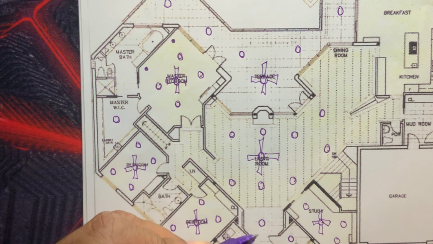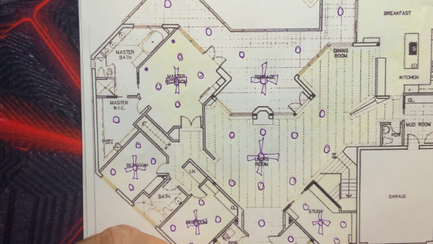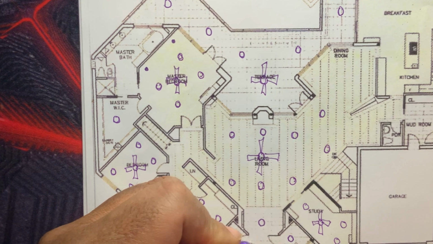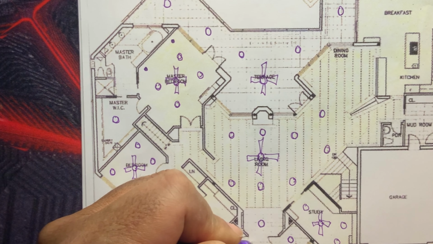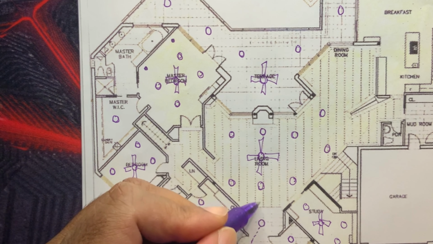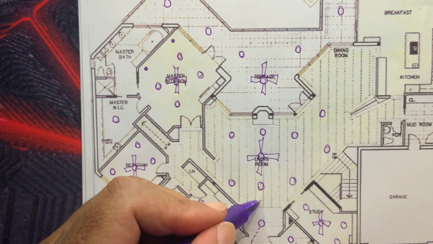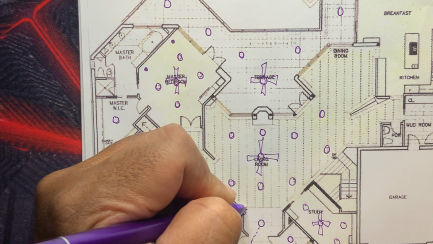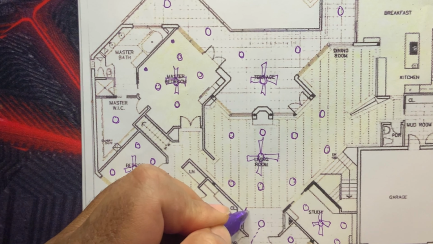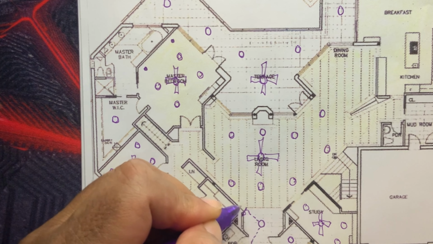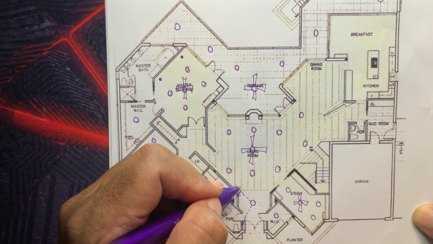For instance, if we come through the entryway here, we may want to have, say, a switch right here to turn on this light. But when we come into this area here, we don't want to have to walk back to switch this light off. So what we did was maybe put a switch here. So now we come in, we switch it on here, we're able to switch it off at this point.